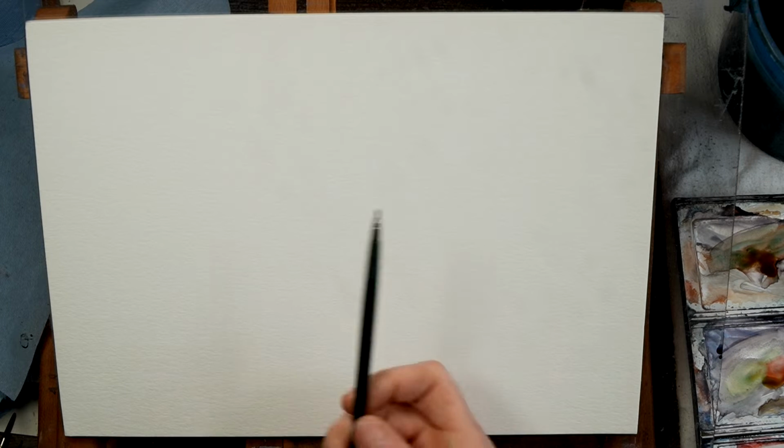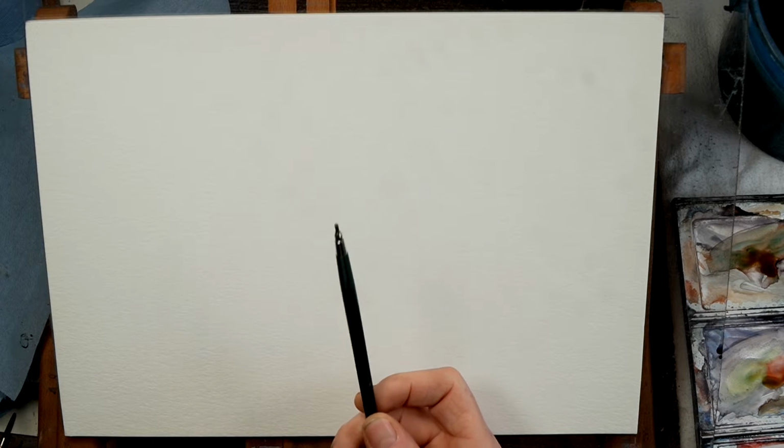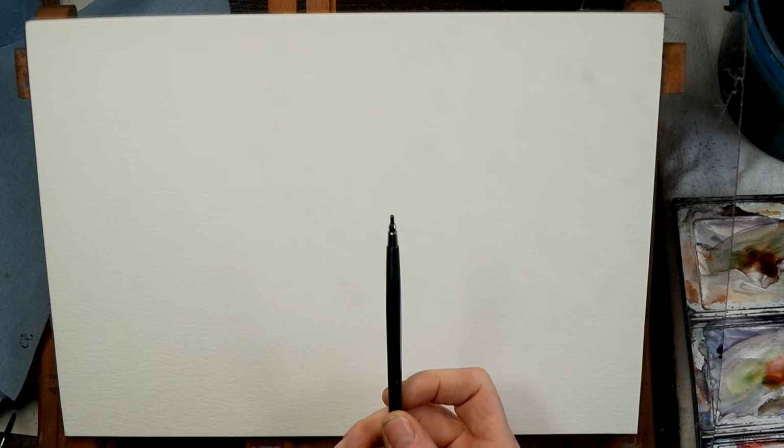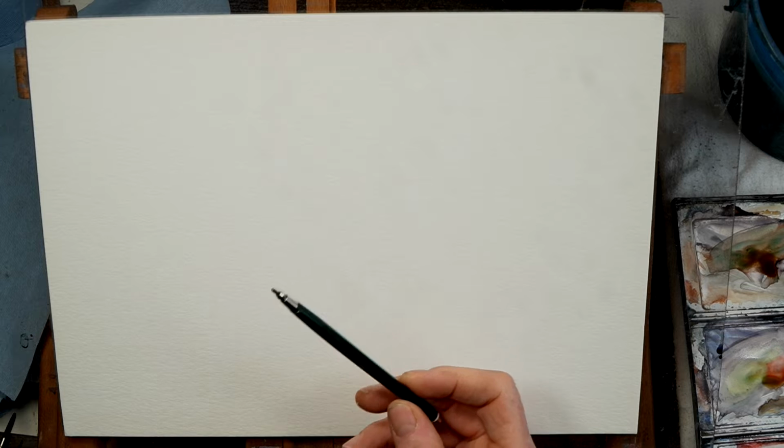I have a 6B or 4B, I can never remember. But a 2mm is what I meant to say, Faber-Castell mechanical pencil. I have some white gouache to hand.